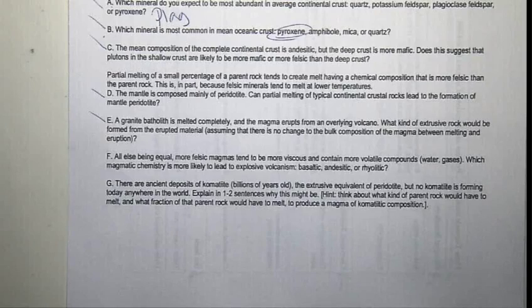So we kind of skipped question D, because this young man got me thinking about E. If the mantle, especially the upper mantle, is mostly peridotite, could we melt continental crust and get peridotite from it? No, that's never going to happen. You never get more mafic stuff from more felsic stuff. So the answer to D is no. Partial melting of typical continental crust will just give you even more felsic material.